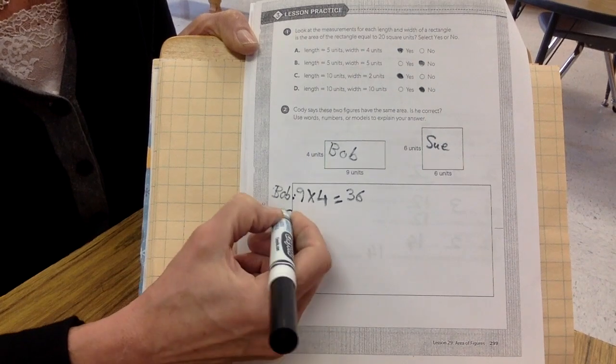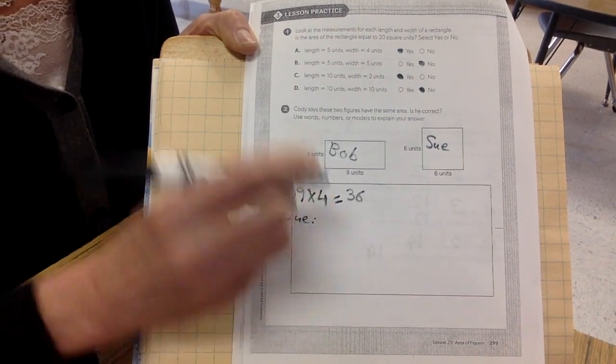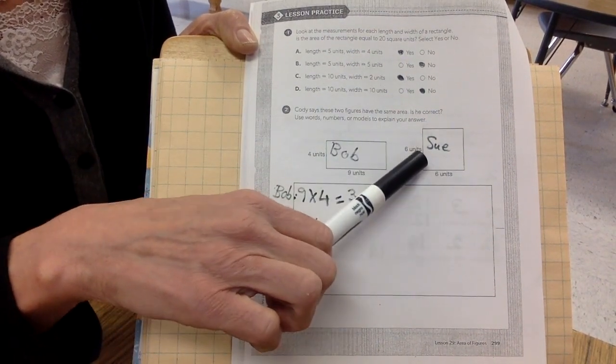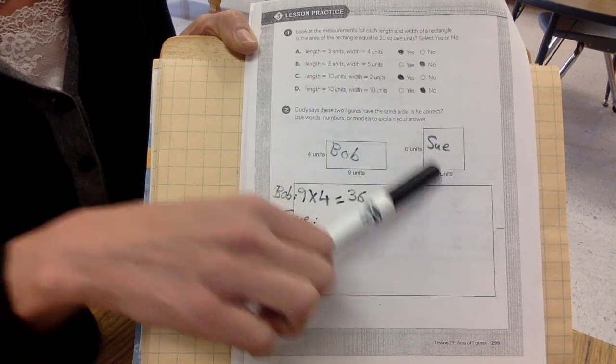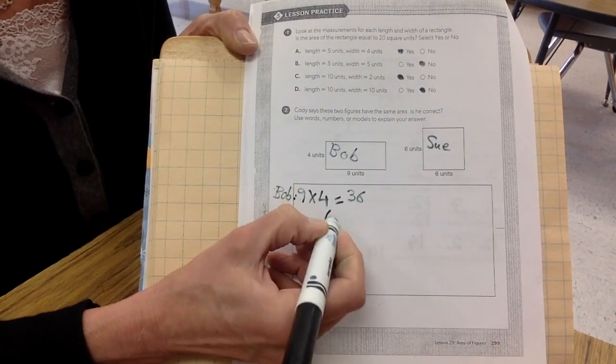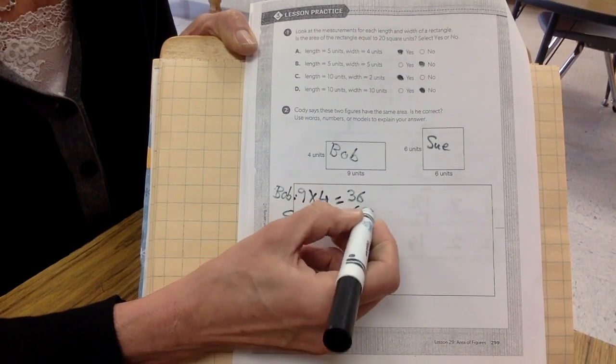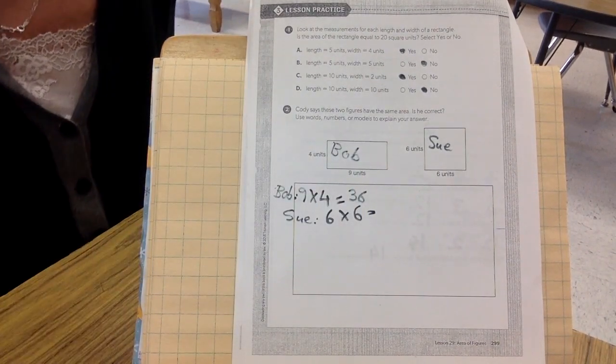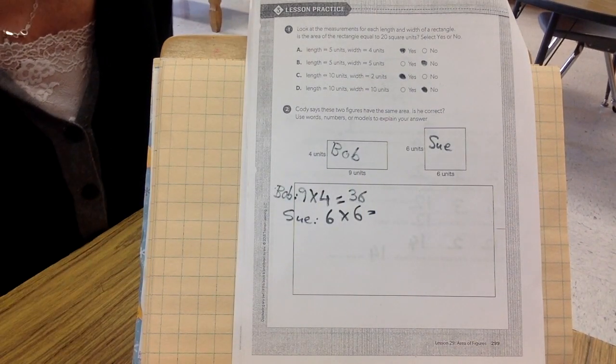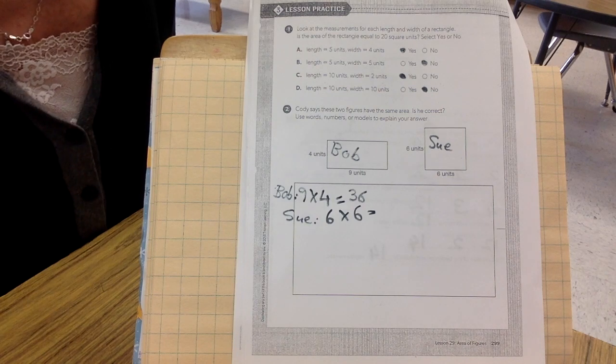So Sue, you've got length 6 and width 6. So length times width, 6 times 6. And I hope you guys remember, 6's are thirsty 6's, so 6 times 6 is 36. Good.